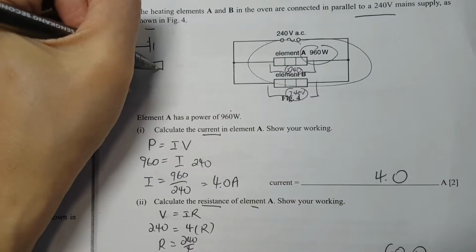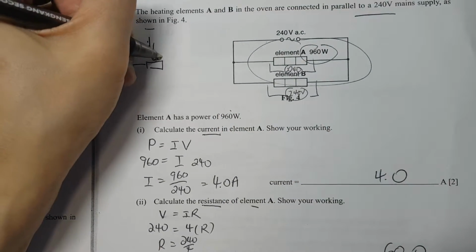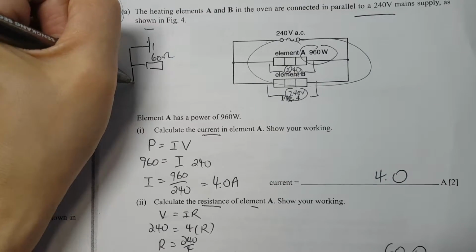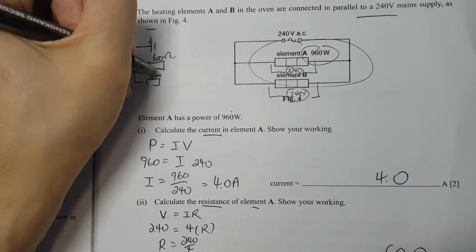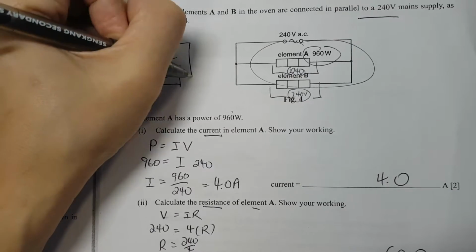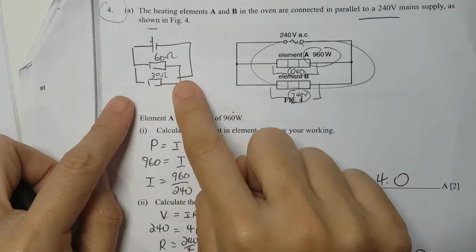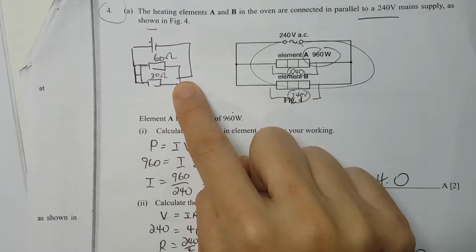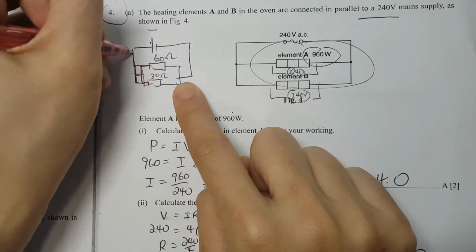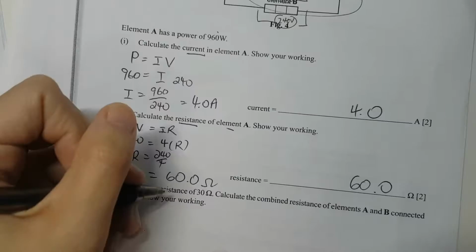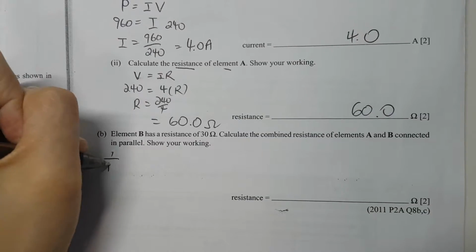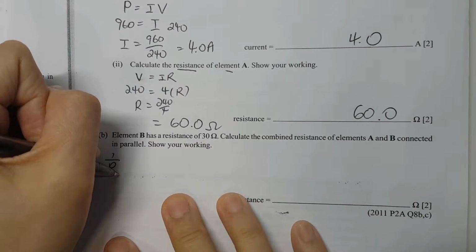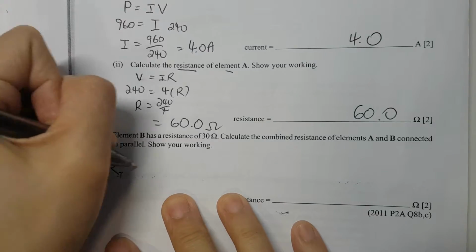A, you calculated, is 60 ohm. B is stated here 30 ohms. Now, what they want is the effective resistance or the total resistance. When it is in parallel, it should be drawn like that.